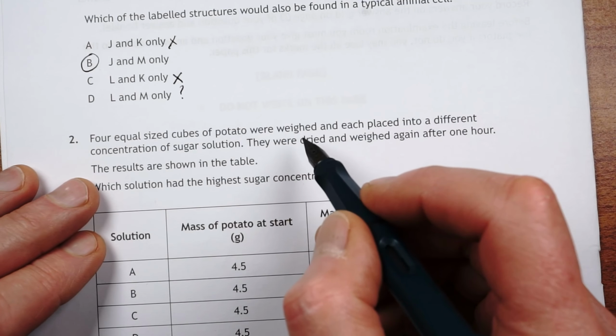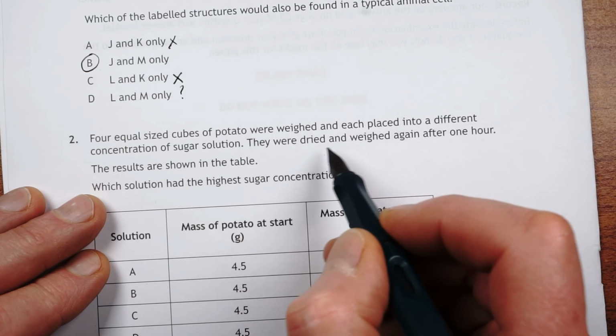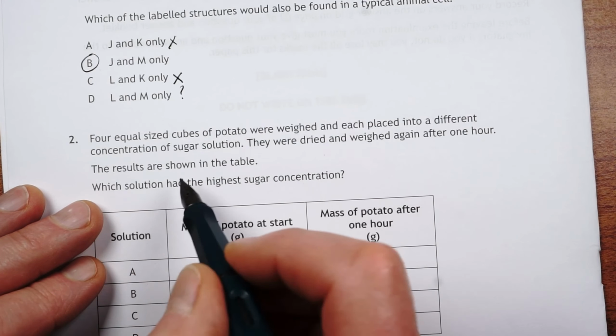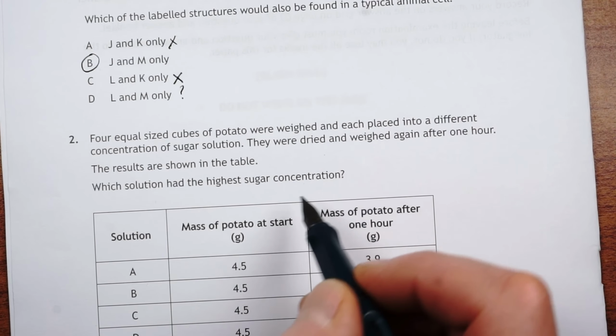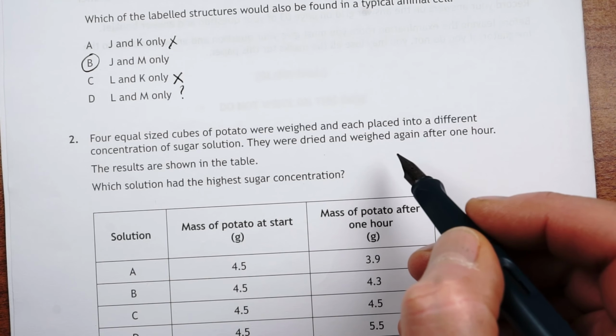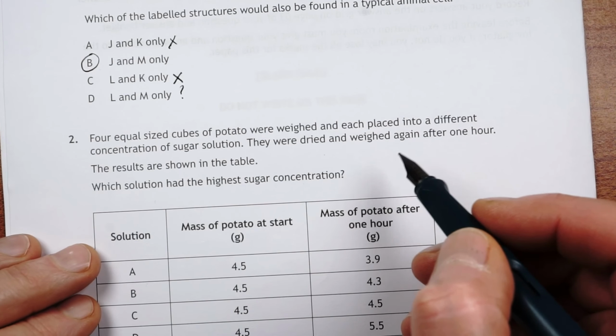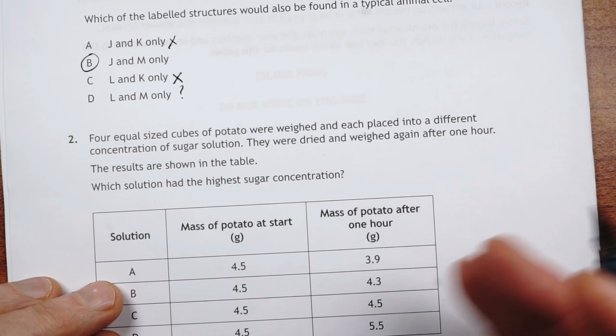Okay, 4 equal sized cubes of potato were weighed and each placed into a different concentration of sugar solution. They were dried and weighed again after 1 hour. Results are shown in the table. Which solution had the highest sugar concentration? Okay, they were put into a sugar concentration. So the highest sugar concentration should be the one that has drawn the most water out of the potato, right?